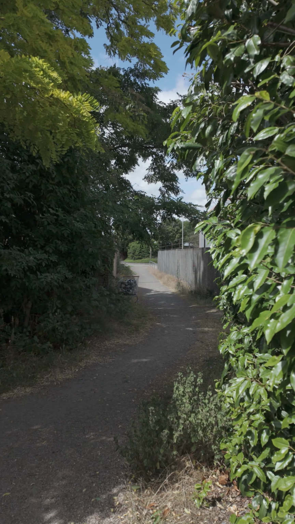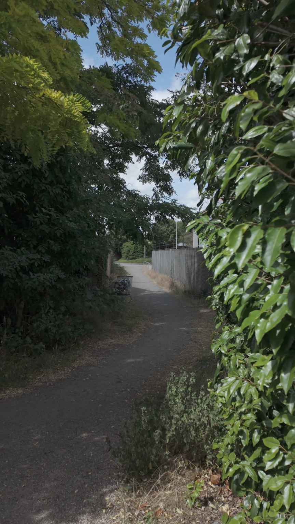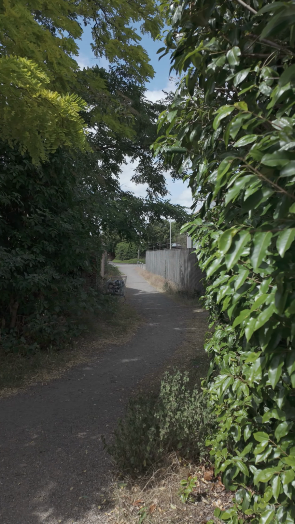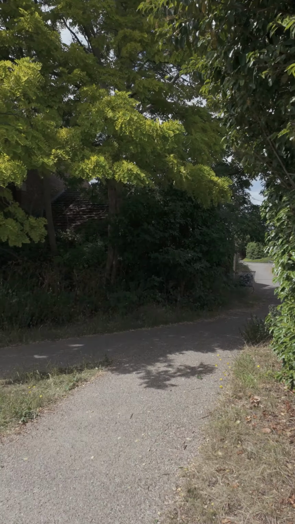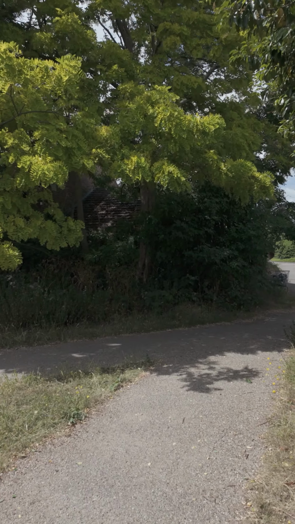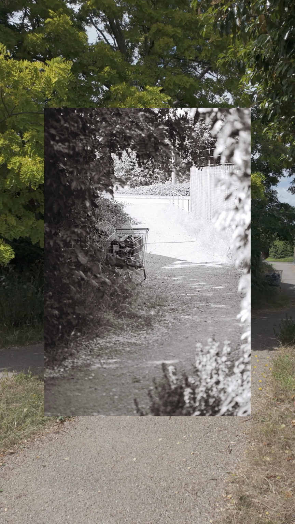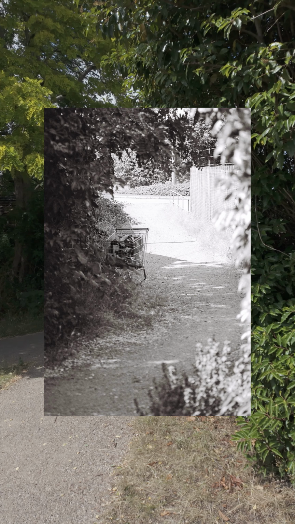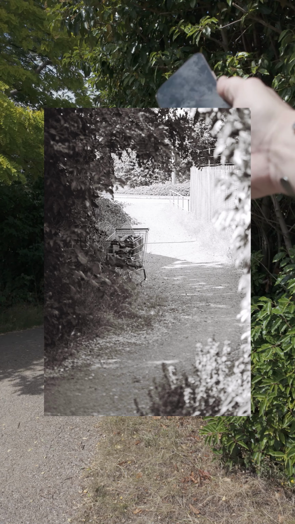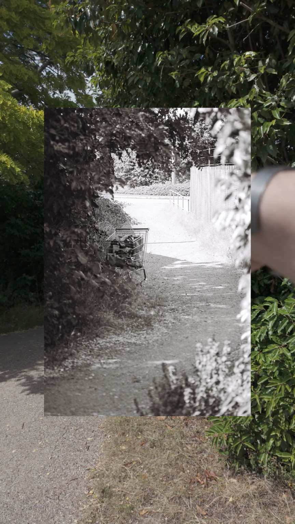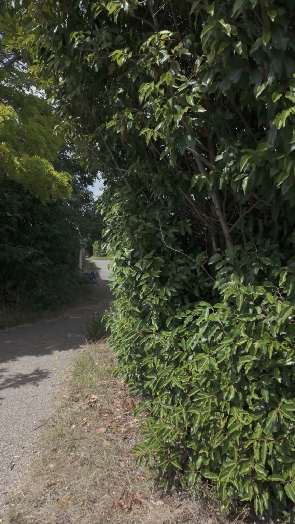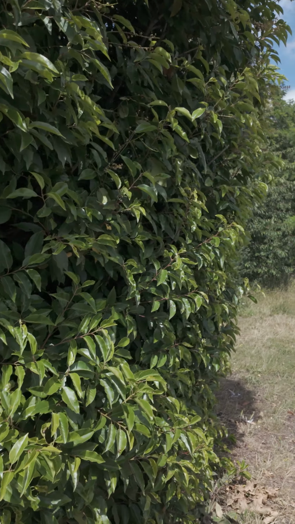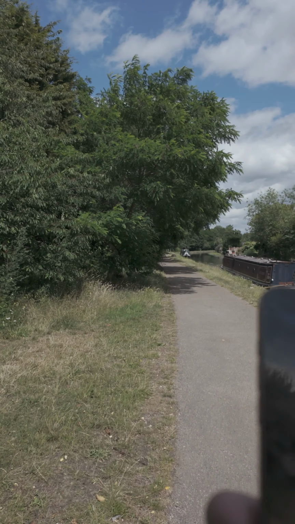Again, struggling with that. Being too close. So here, I don't know if you can see it, got the edge there, the edge there, the foreground, mid-ground. Trolley is the actual centre of it all. Let's see what happens.